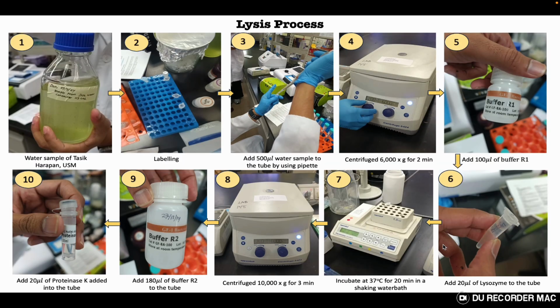First step is the lysis process. First, we take the sample from Tasik Harapan USM. Second, we label our sample tubes by writing down the name and also the date. Third, we add 400 microliters of water sample to the tube using a pipette. Next, we centrifuge at 6000 for 2 minutes. This is a mechanical technique where centrifugal force is used to separate components of mixtures based on their size or density.